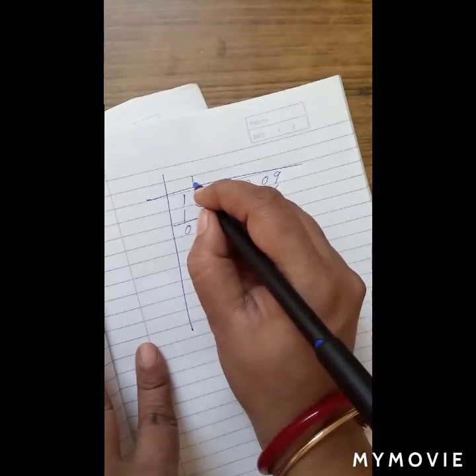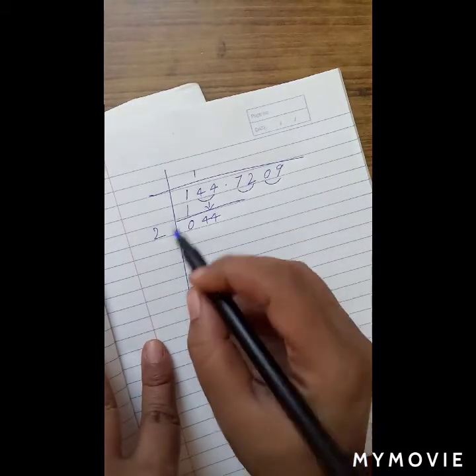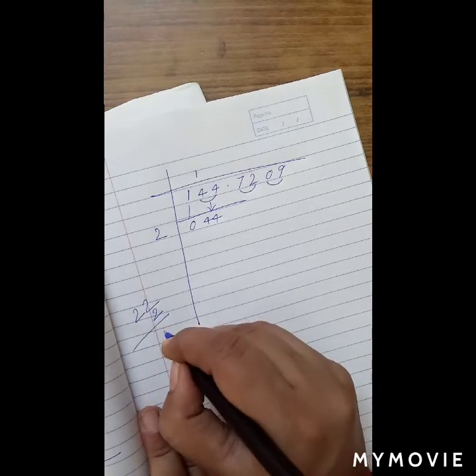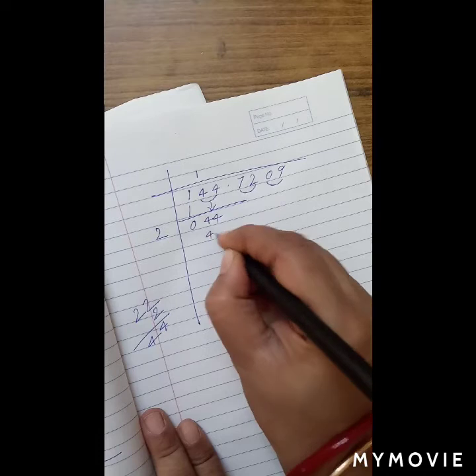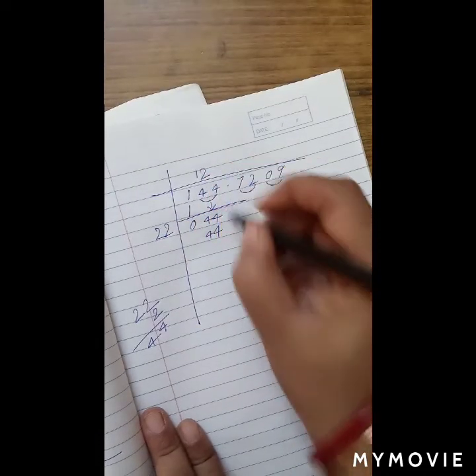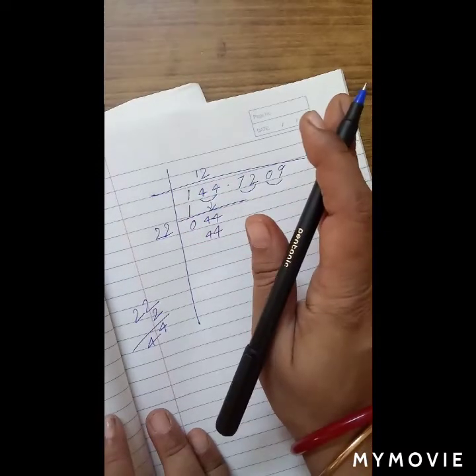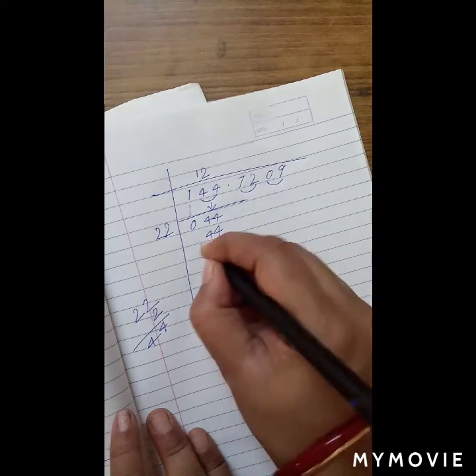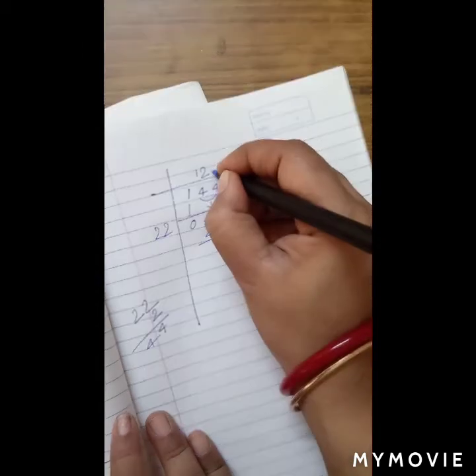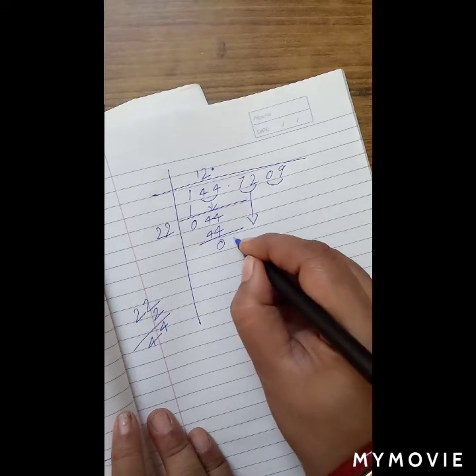And now we will double it. We have 2 here. So what are we going to concatenate? 22 into 2 is 44. So here we have 2 and then one more 2 here. Now we can see that the whole number part is depleted. So before we bring down this part, we will put a decimal here. 44 minus 44 is 0 and the 72 will come down.